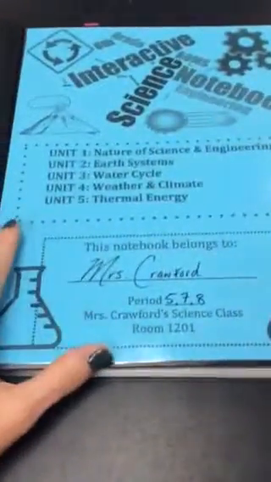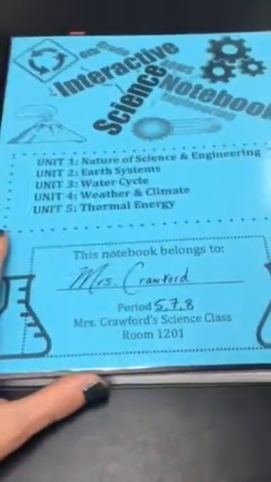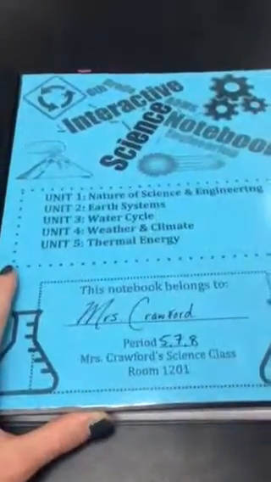If you find you're missing any of these items, please make sure to check School Loop for the attachments on the calendar and also see the link to the table of contents and warm-ups. It's been a fun unit.